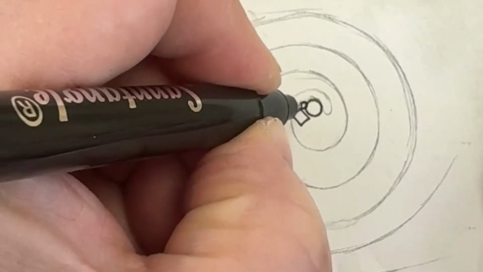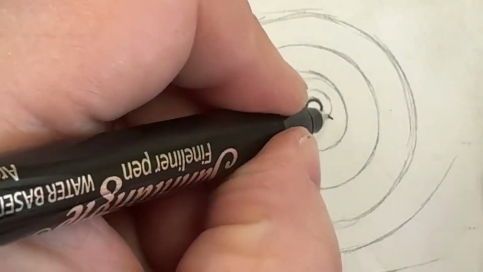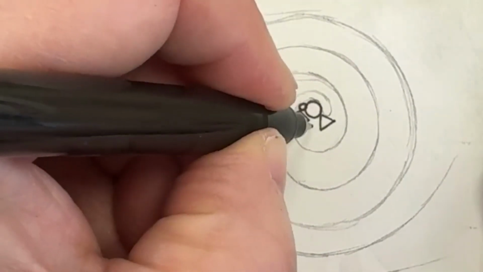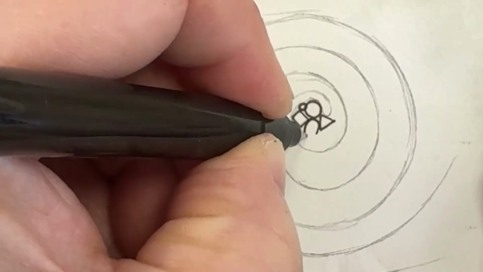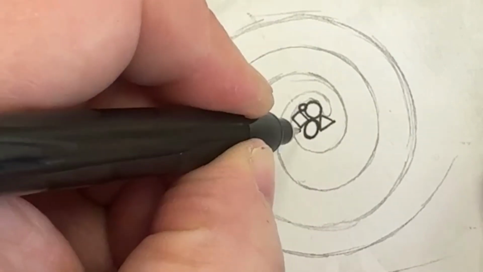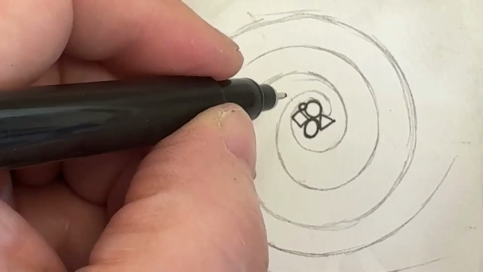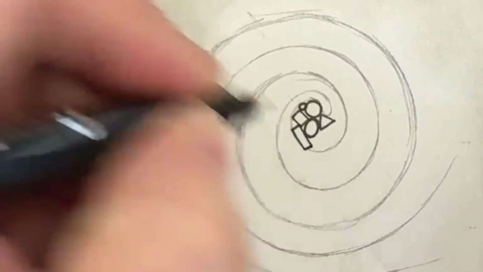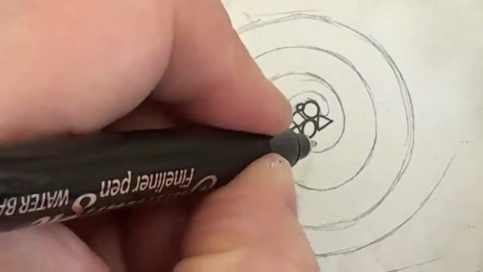I'll put a little circle, a bubble there, and a triangle, or maybe an oval, and maybe a longer piece.